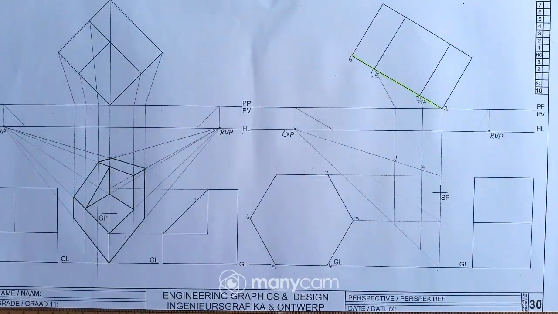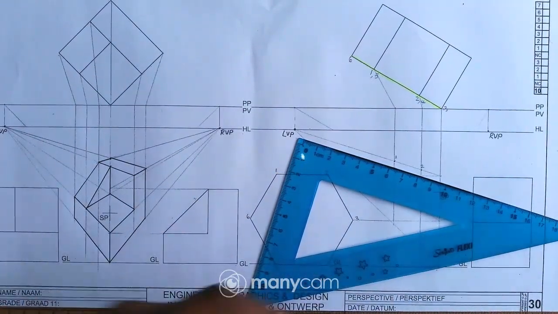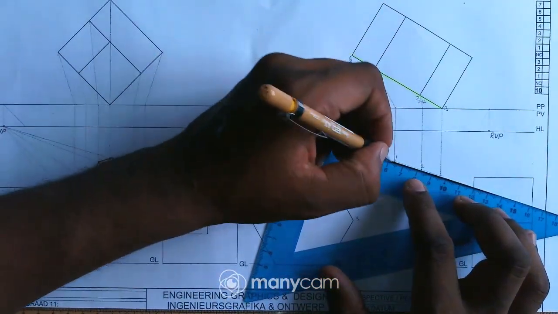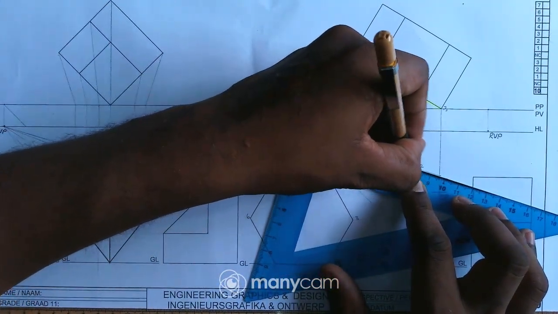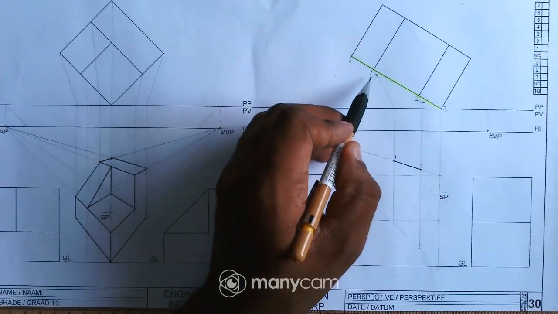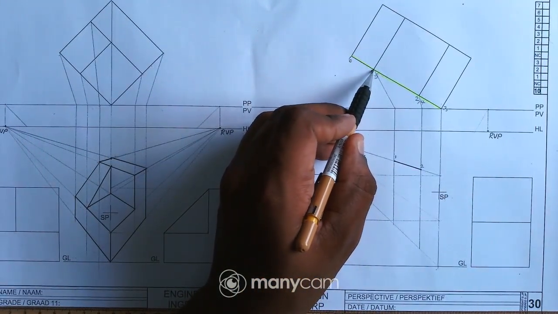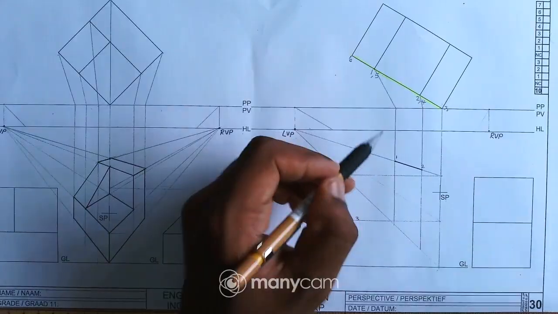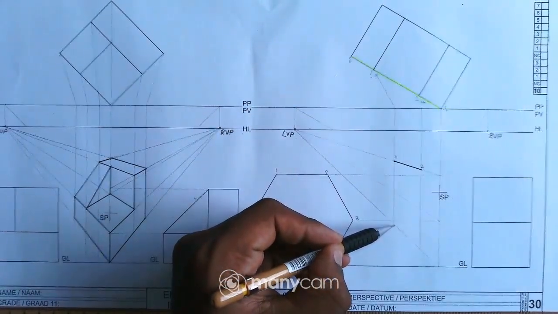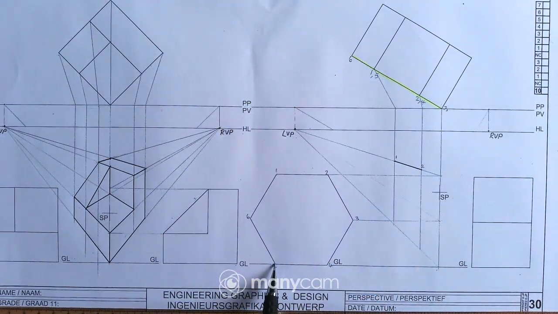So I can just connect those two like that. Okay, because 1 and 5 they share 1 point, so I can just use this line for point number 5. So because point number 5 is on the ground line, so obviously my focus will be on this line.